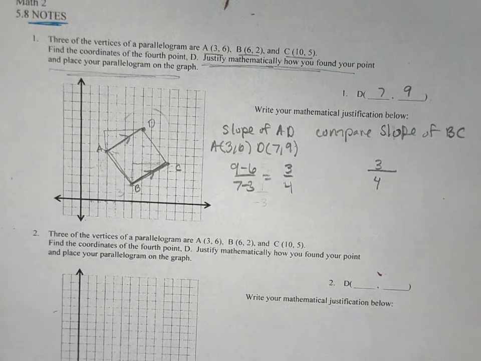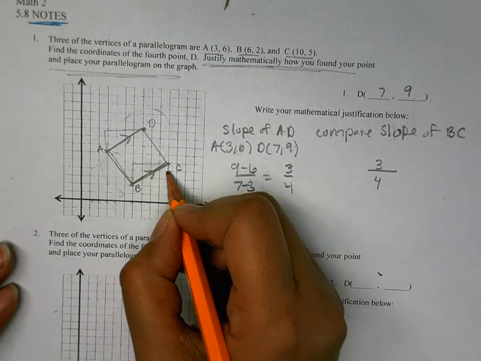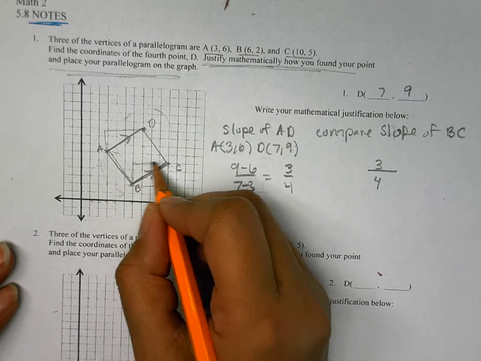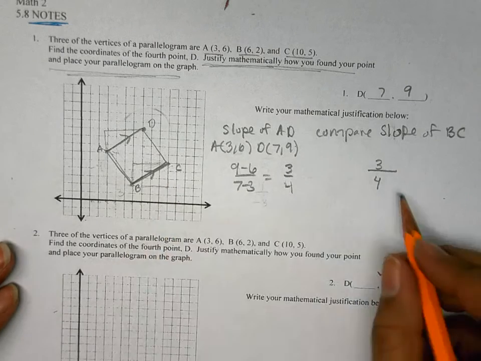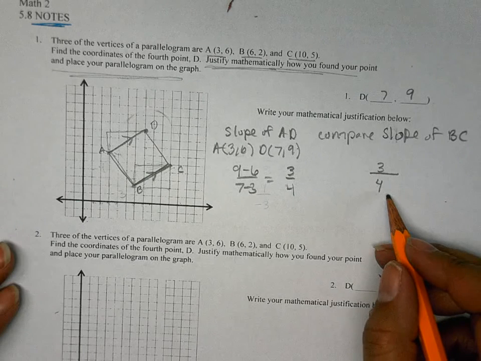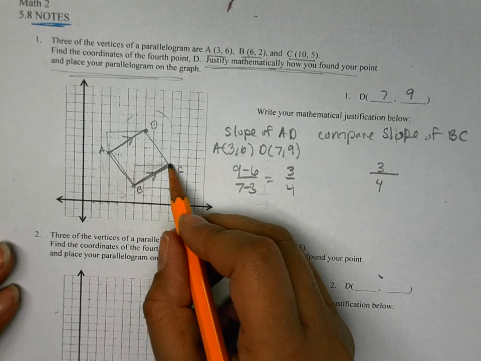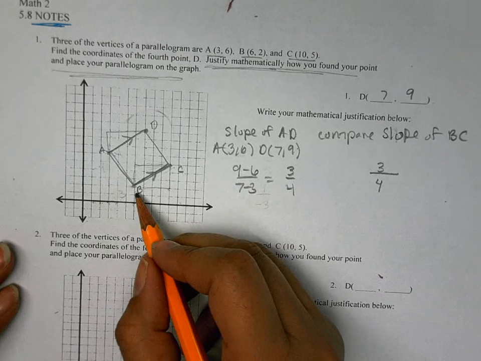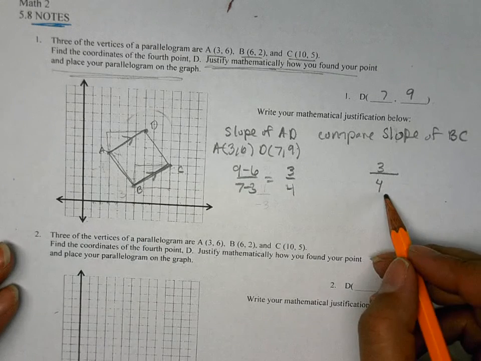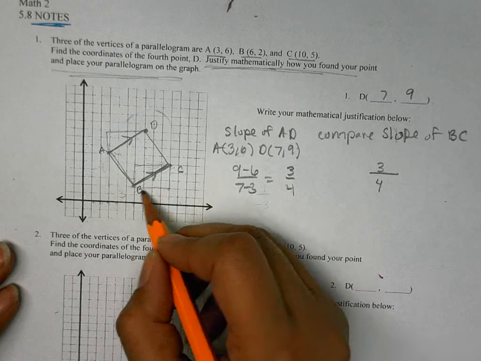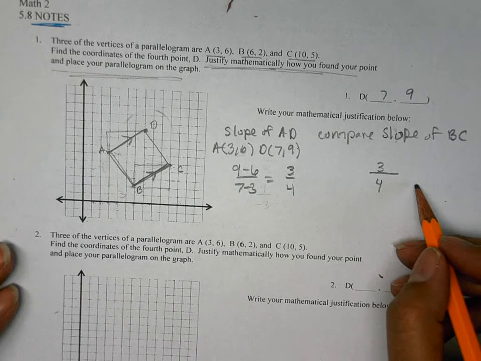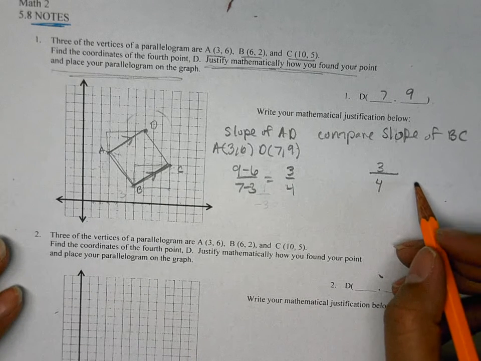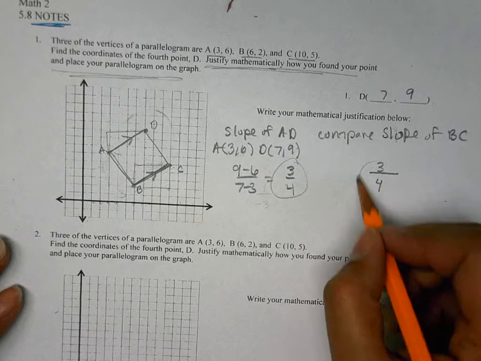Now I have kids say this, well, what if I went down and to the left instead of up and to the right? If you go down and left, do you still end up with positive 3/4? Do you? Down is negative, left is negative. What's a negative over a negative? Positive. So you'd get negative 3, negative 4, which would still be positive 3/4. Yes or no? All right, did they come out to be the same?